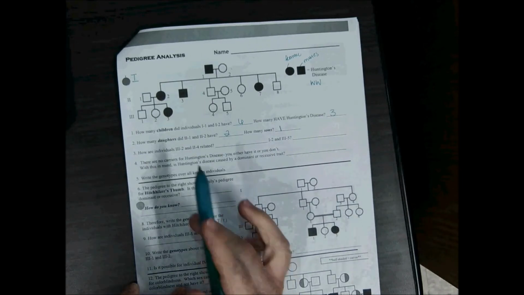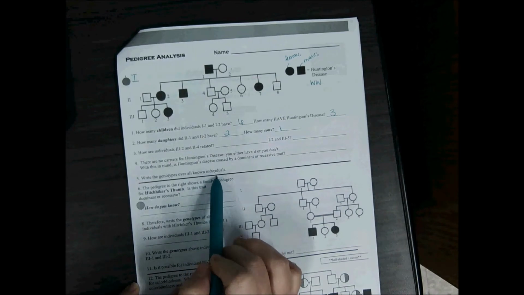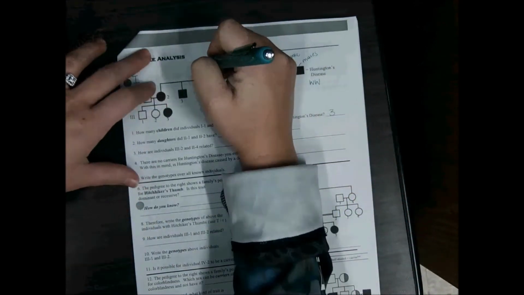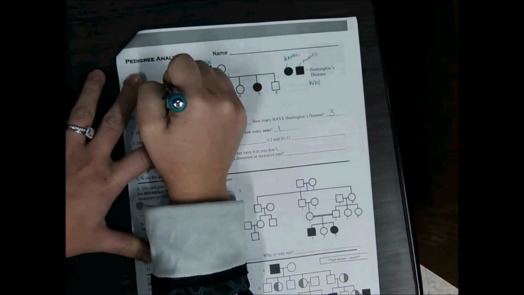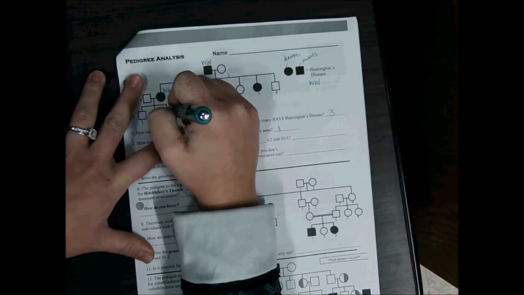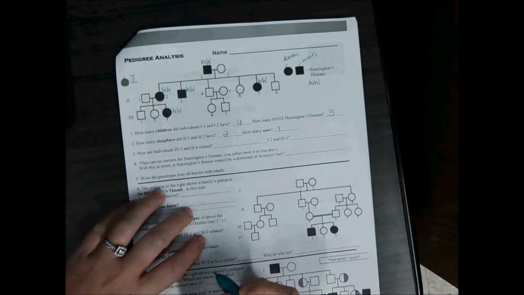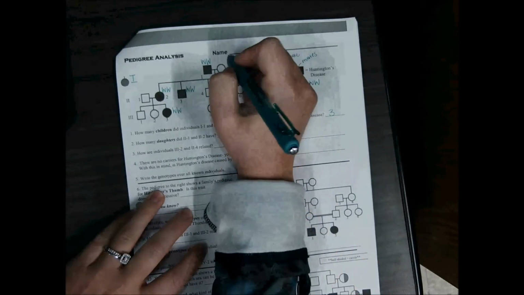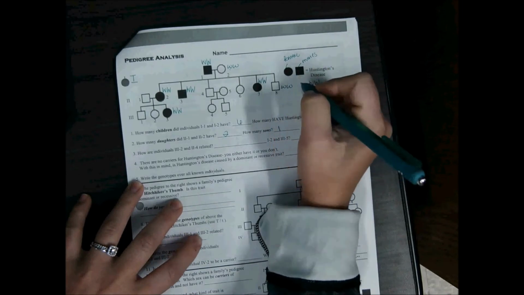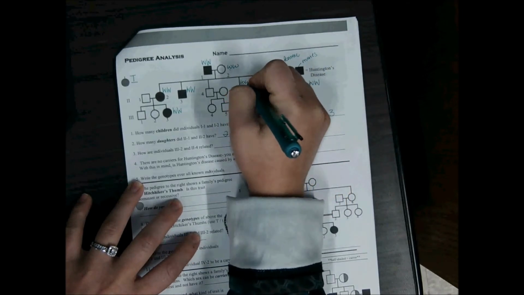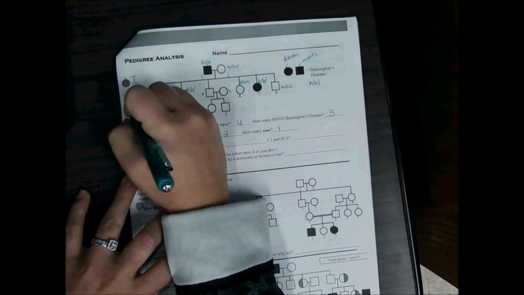It asks to write the genotypes over all known individuals. You can determine that all of them that are shaded have big W's. Most that are not shaded will have small w's. These will all be small w's.